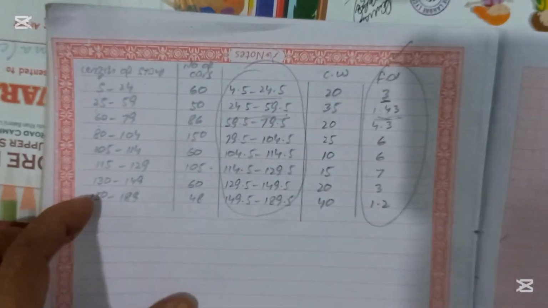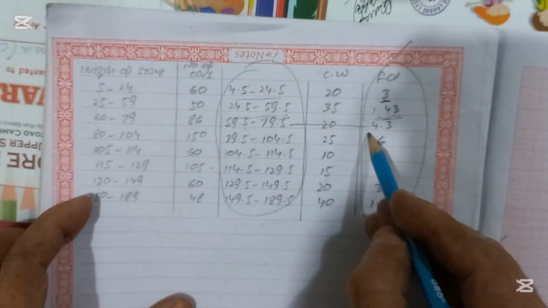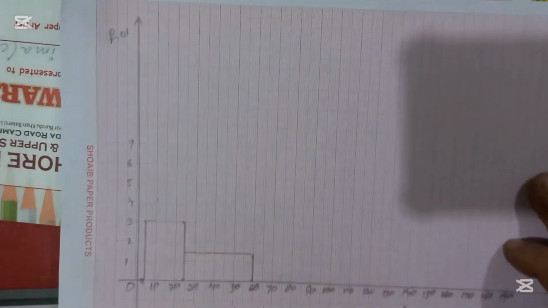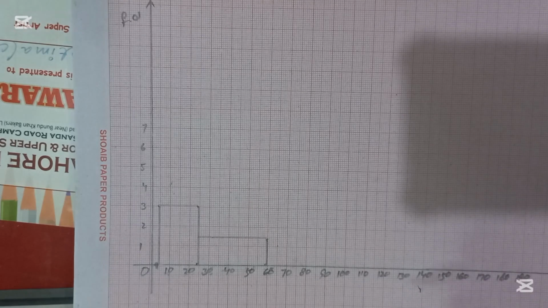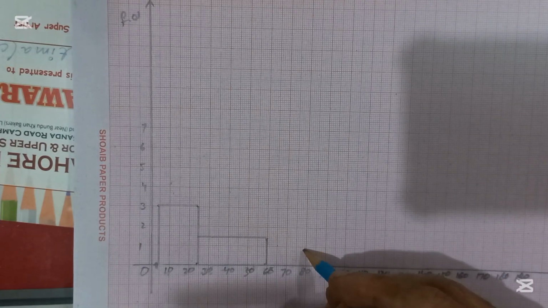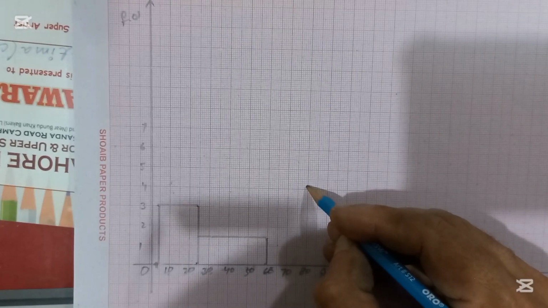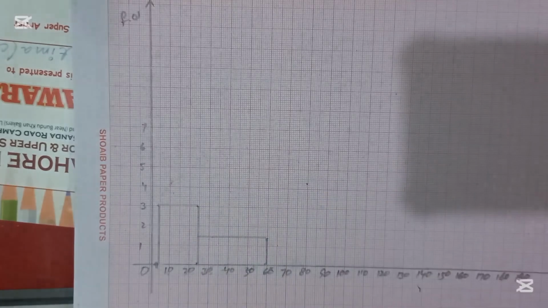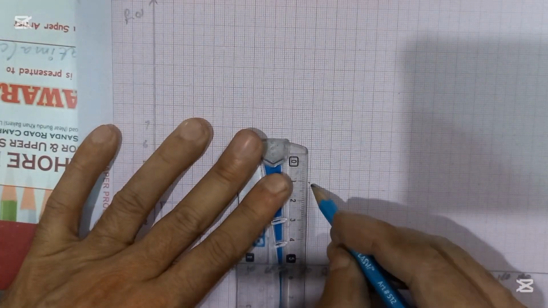Next is 59.5 to 79.5, and a height of 4.3 is required. So here is the graph paper, and 59.5 to 79.5. So here is 79.5 and 4.3. So 1, 2, 3, 4, and 4.3. So this is the third rectangle.